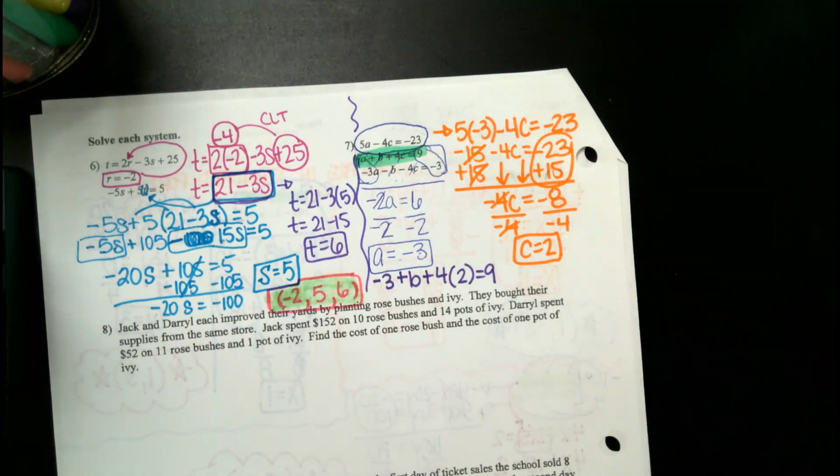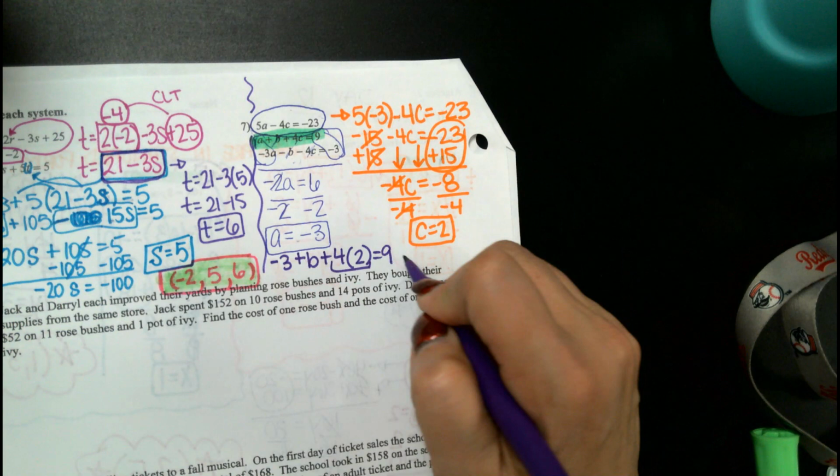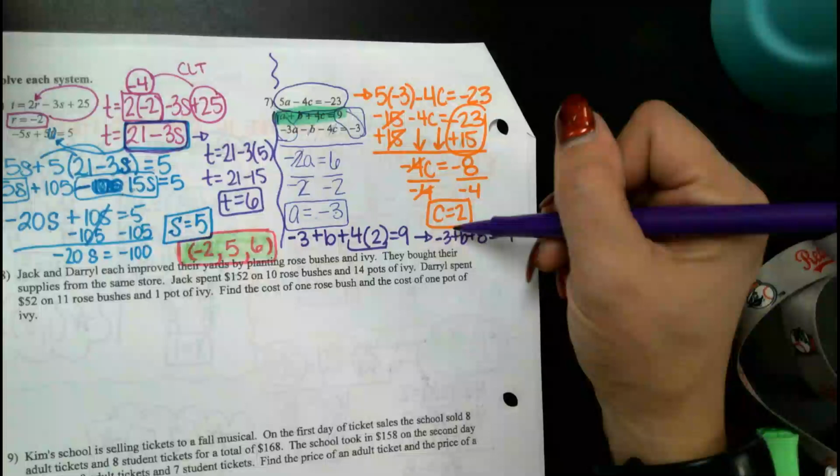There's not really enough room there, but I'm going to make this work. What is 4 times 2? 8. Negative 3 plus B plus 8 equals 9.